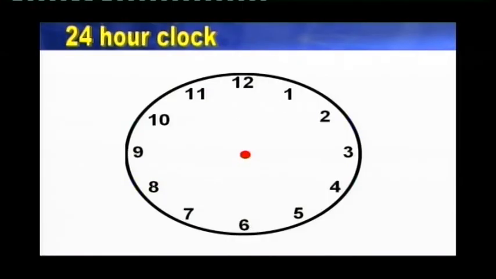Very good. After 12, we will now start with 13. And it goes right around to, what would be the last number? 24. And that is how we read the 24-hour time. So the 24-hour times are, I will now show it from the PowerPoint.